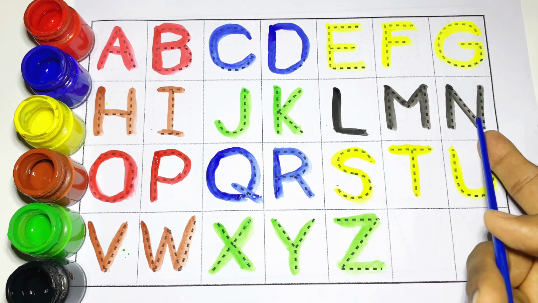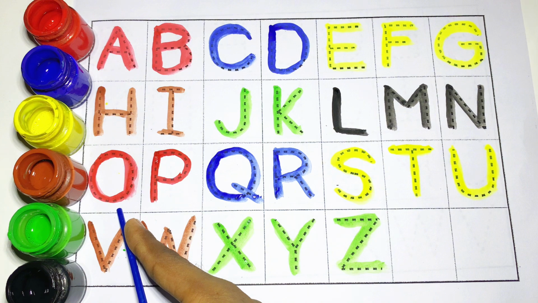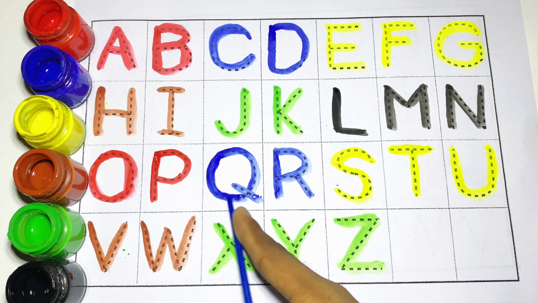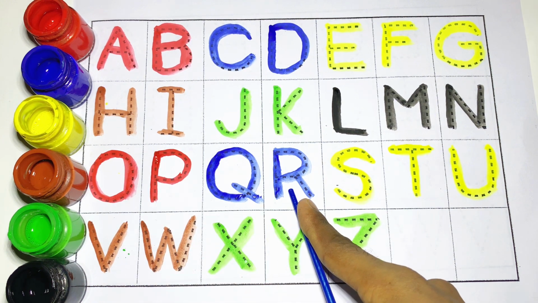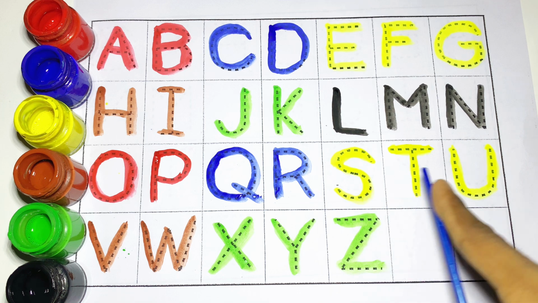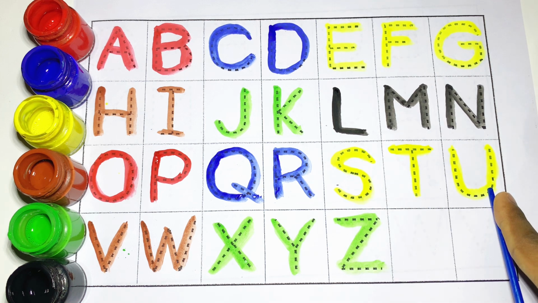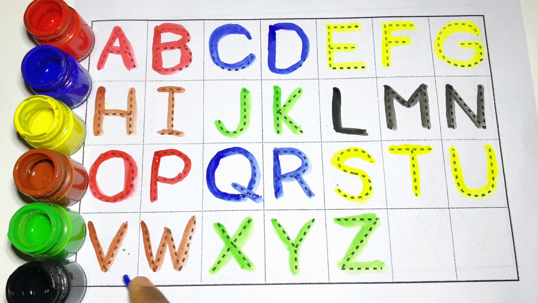M for moon, N for nest, O for orange, P for parrot, Q for queen, R for rose, S for sun, T for teacher, U for umbrella, V for vanilla, W for wolf, X for X-ray, Y for yak, and Z for zebra.